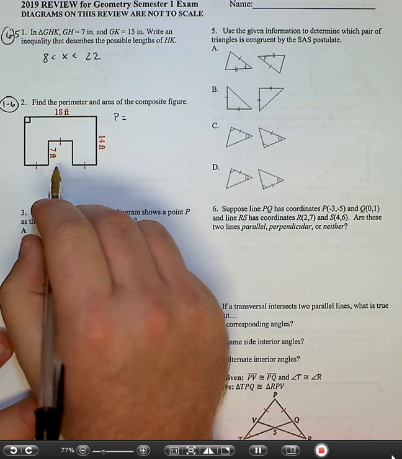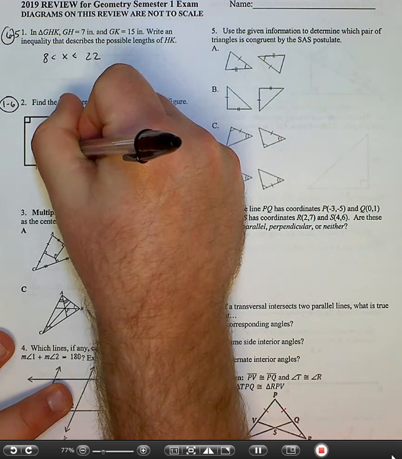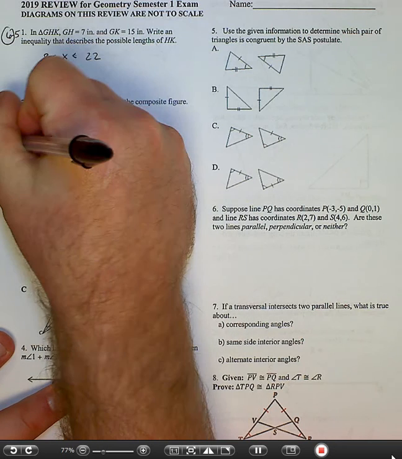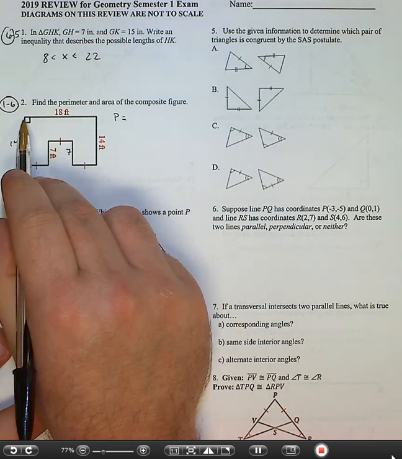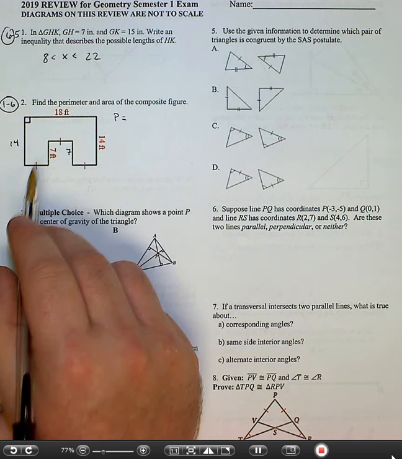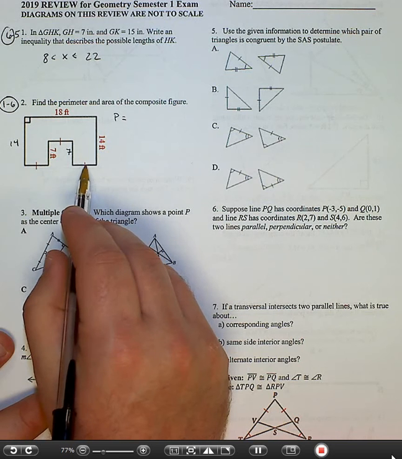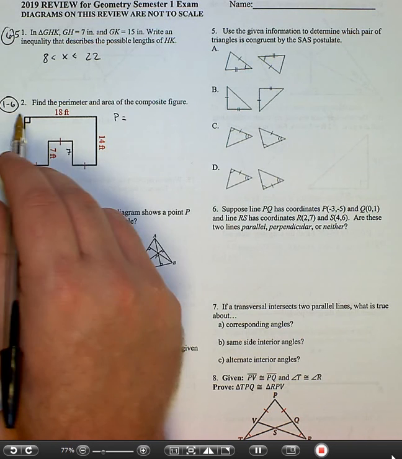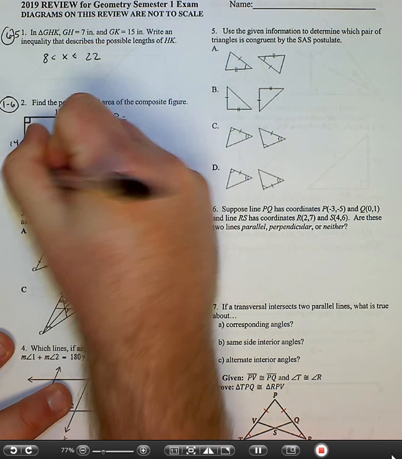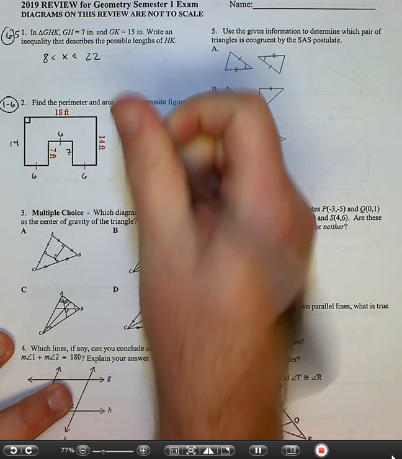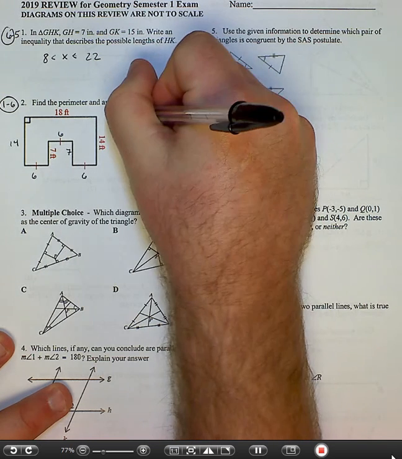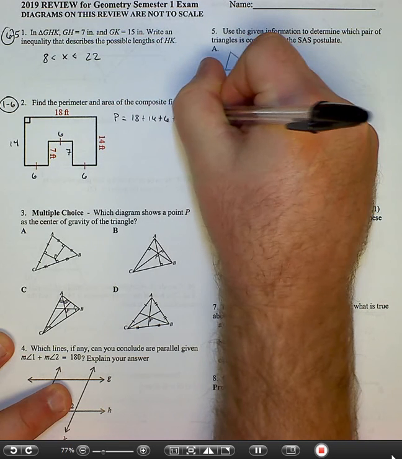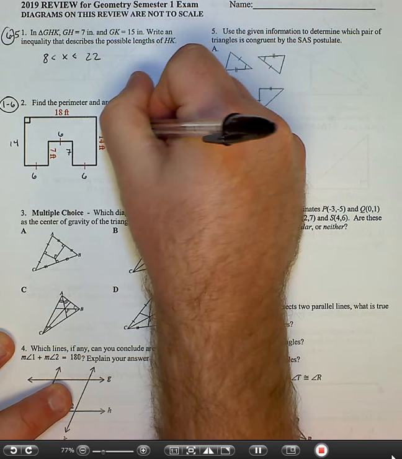Well, that one's 7, so we can assume the other one over here is 7. This is 14, so over here is 14. And this whole thing is 18. It says that these three pieces are equal. Those are all horizontal pieces that, if you add them all up, would equal the whole thing. So 18 divided by 3, each of those is 6. So now I'm just going to add everything up. So 18 plus 14 plus 6 plus 7 plus 6 plus 7 plus 6 plus 14.